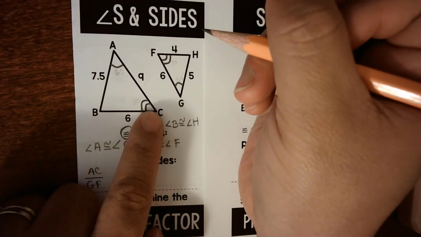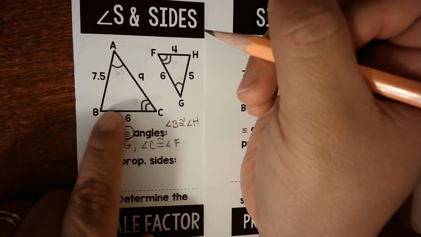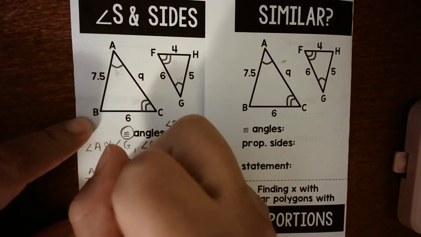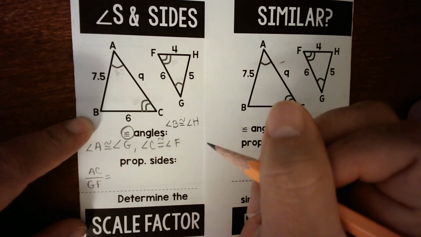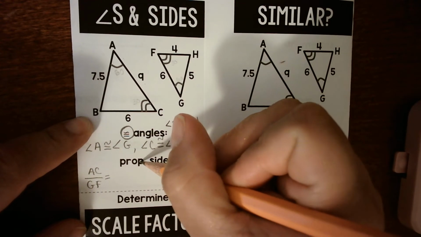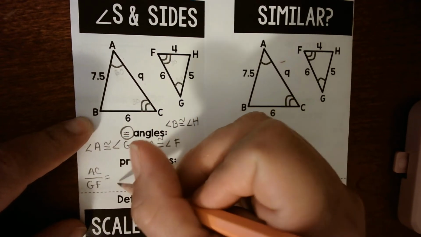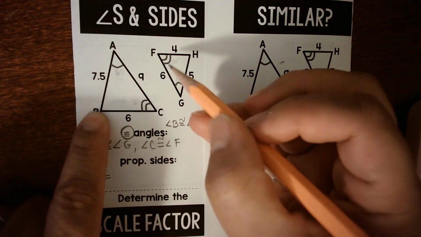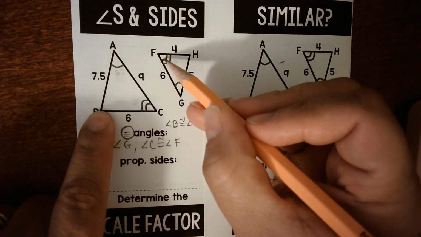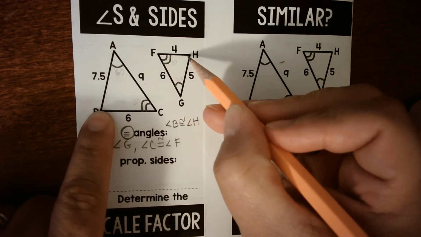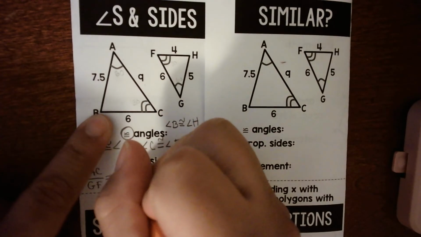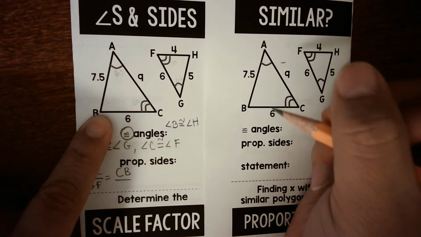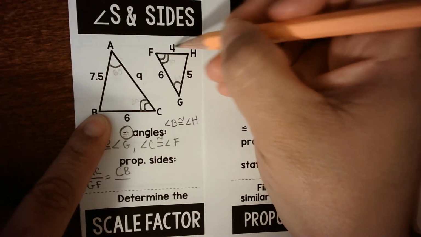So for example, if we have CB, and we have proportional sides, proportional, remember, was ratios that are equal. That's why I'm writing an equal sign. If I went from C to B, that's the one with double markings to the one without marking. So that would be FH. So CB corresponds with FH.